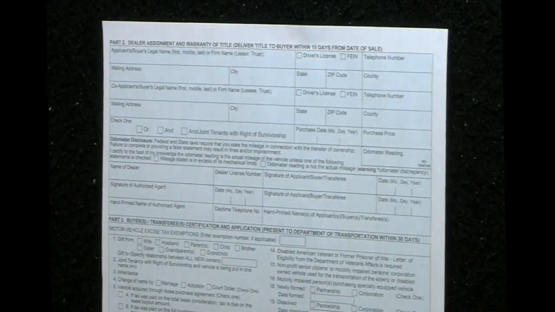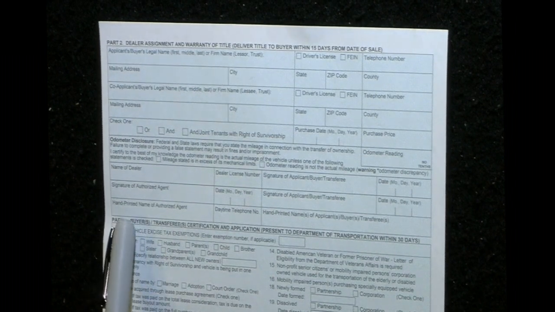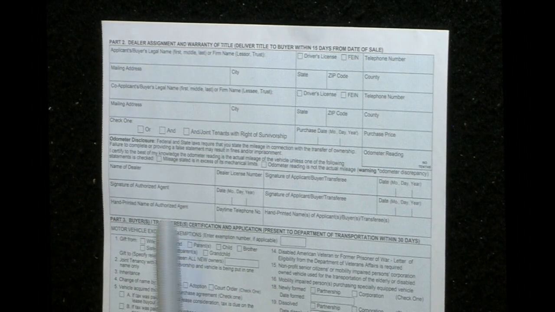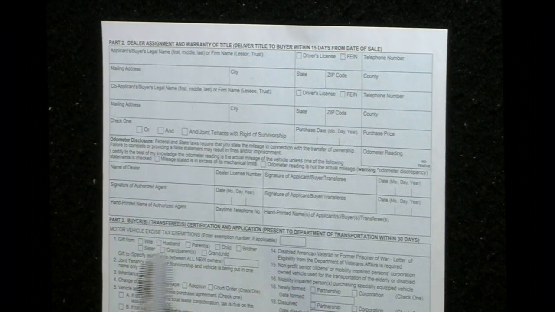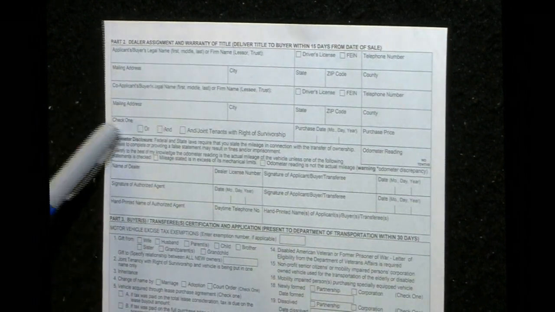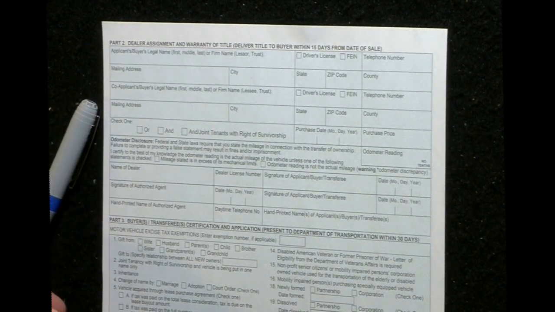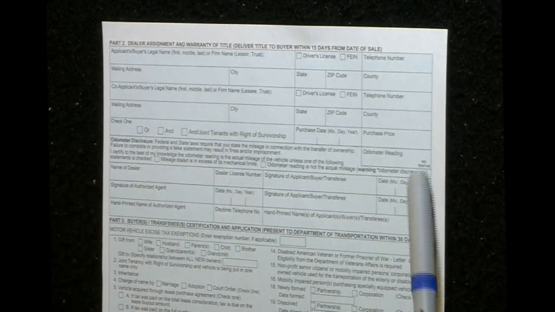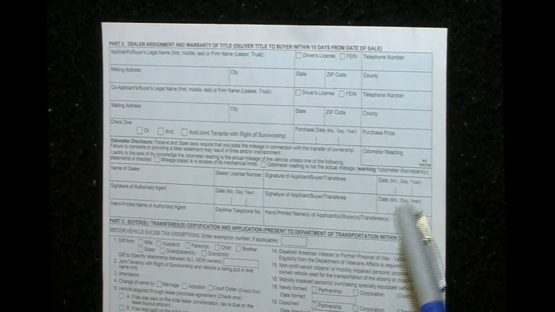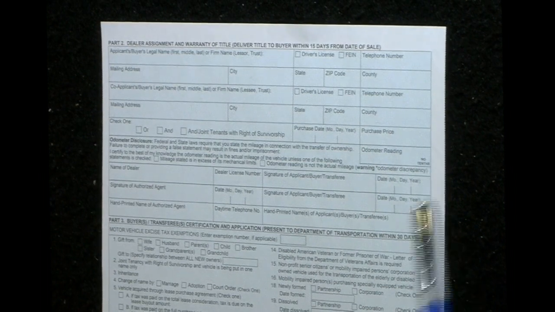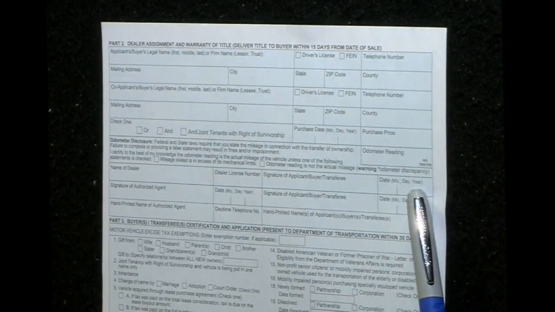On the back of the title is part 2 and part 3. Part 2 is when you buy the vehicle from a dealership. They will complete that information for the dealership, and your name or co-applicant's name will be listed again with the address, driver's license number, phone number, and then purchase price. Odometer will be included in anything 2011 and newer, and a signature and date under that odometer.